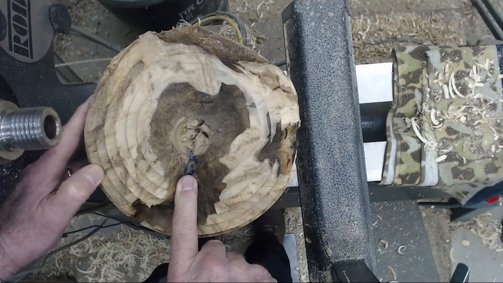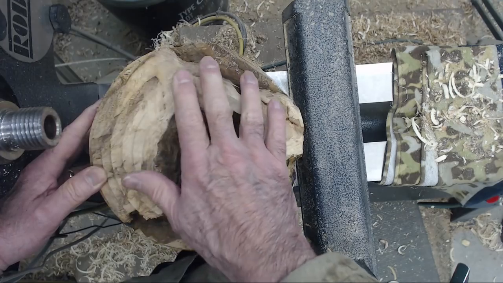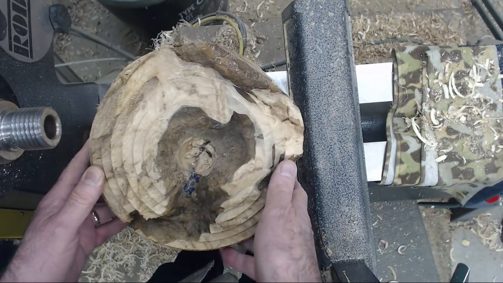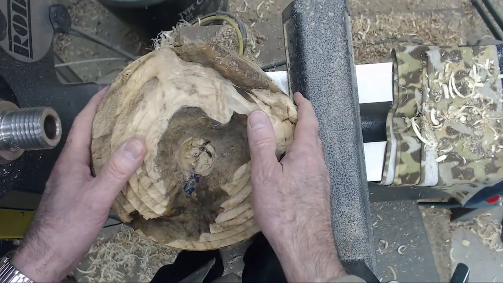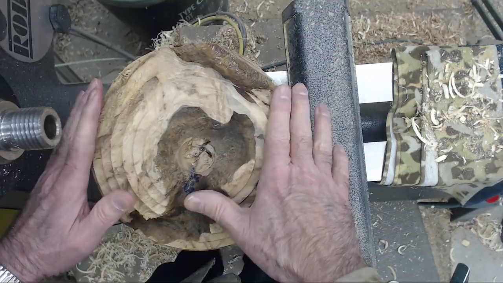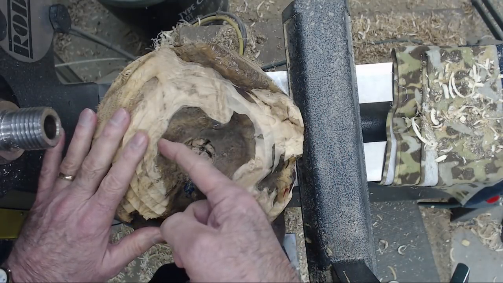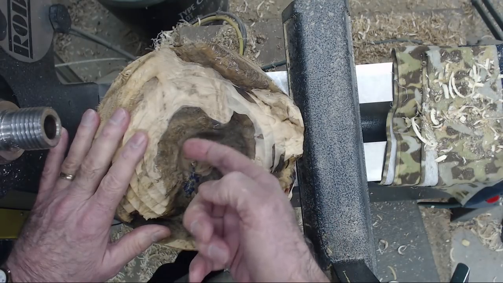So first thing I have to do is shape the outside and get rid of all of the other chainsaw cuts and excess stuff. So I'll be working on the outside first and shape all that, and the rim is going to come up here to make myself a natural edge, and then I can start to hollow out underneath it.